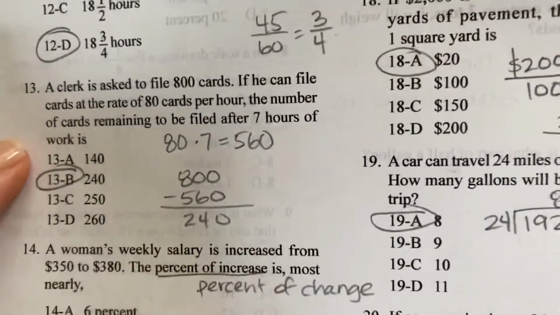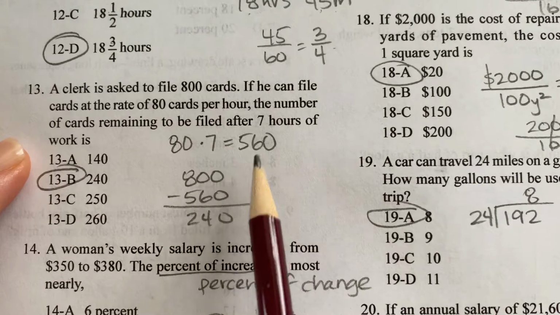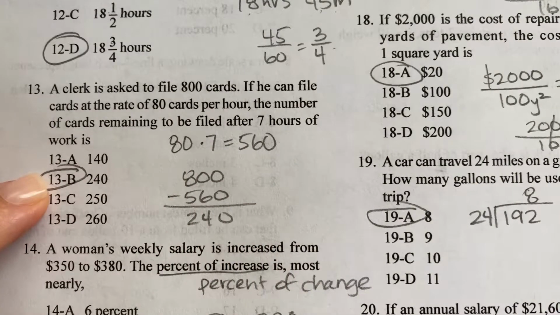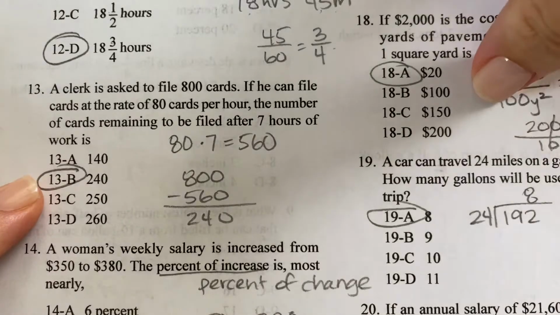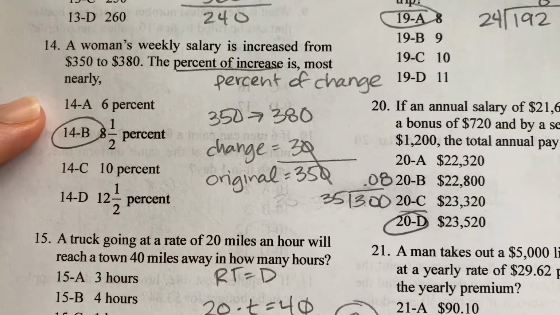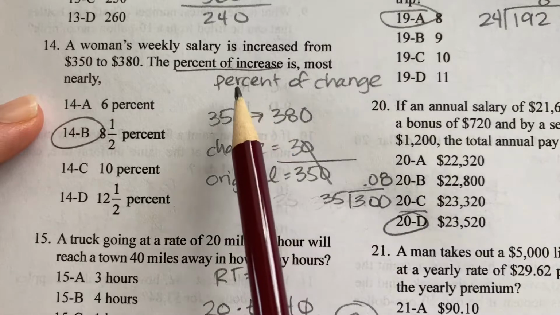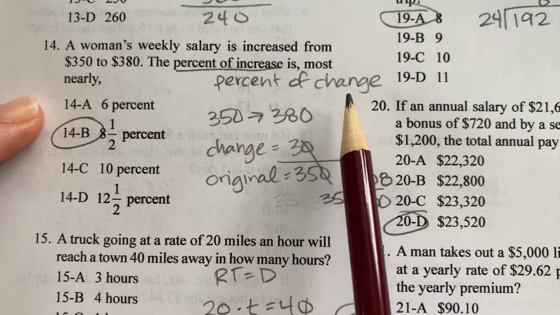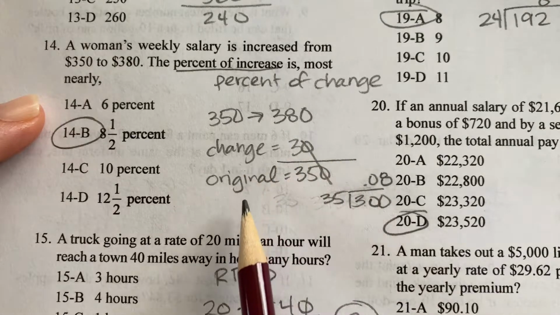All right, here's number 13. I just did some multiplication and then some subtraction, so got bravo. For number 14, you should have gotten bravo as well. This is a percent of change problem, and remember, percent of change, how you find that is the change divided by the original.